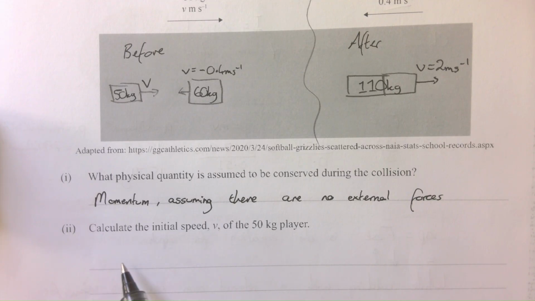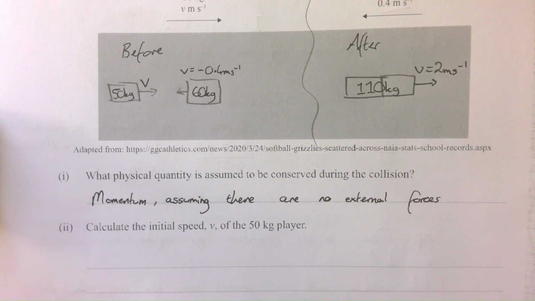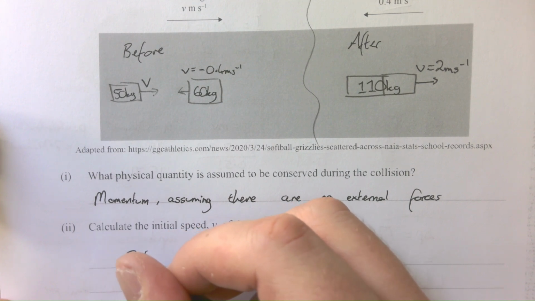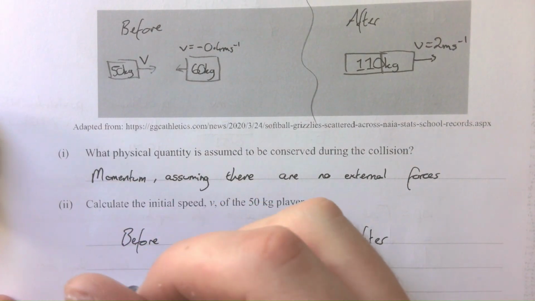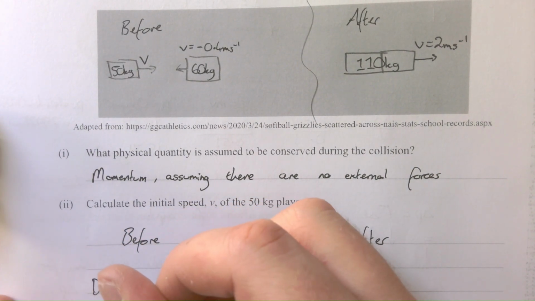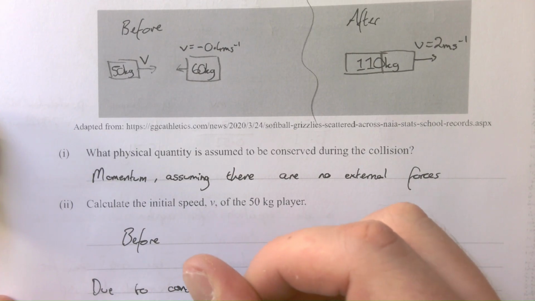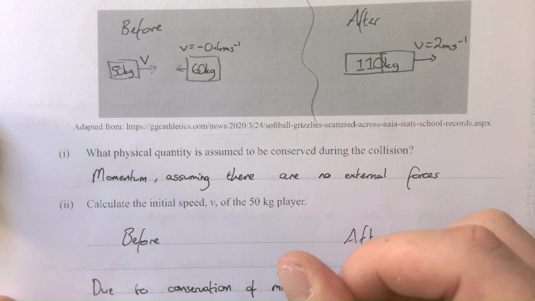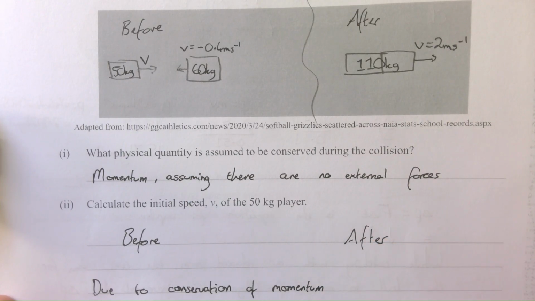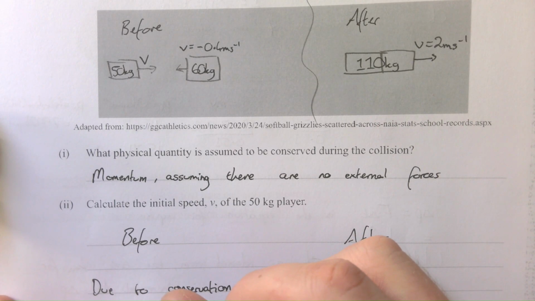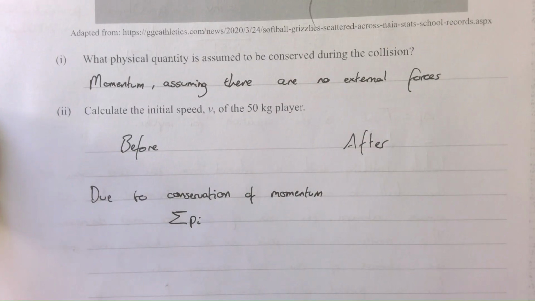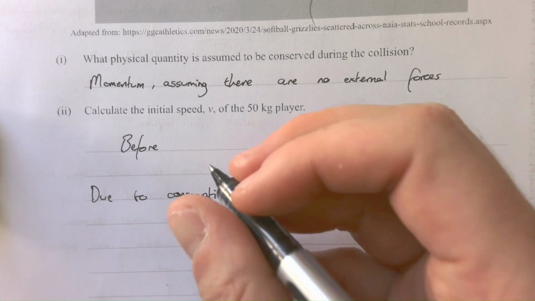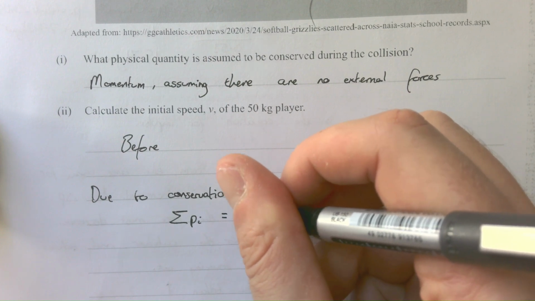Part 2, calculate the initial speed of the 50-gram player. Now this is why I wanted to set out my diagram like I have here, because I'm going to have a before side and an after side. Now, due to conservation of momentum, the sum of all momenta before, oh sorry, I'm off the screen even. The sum of all momentum to begin with must equal the sum of all momenta afterwards.